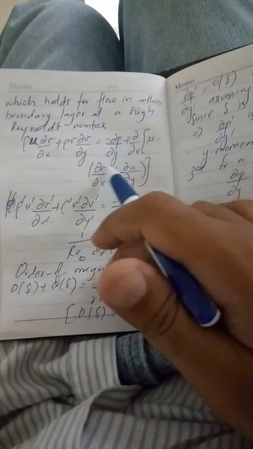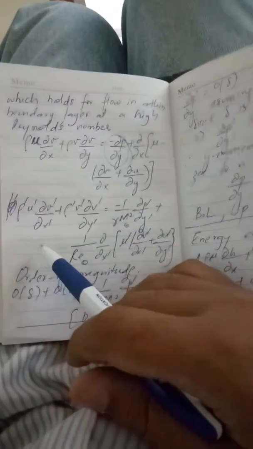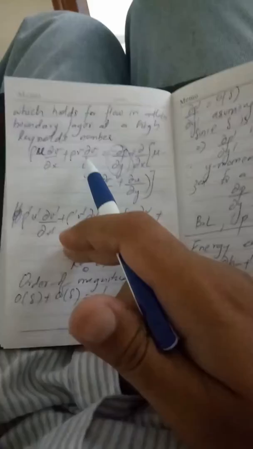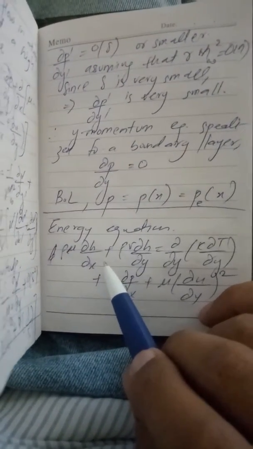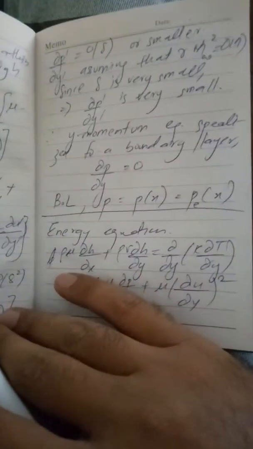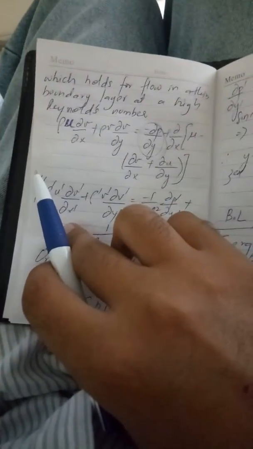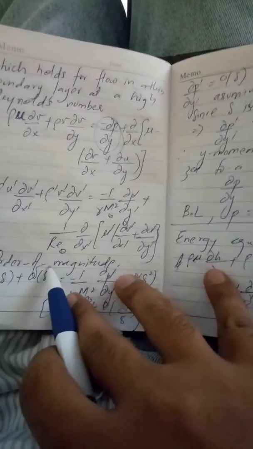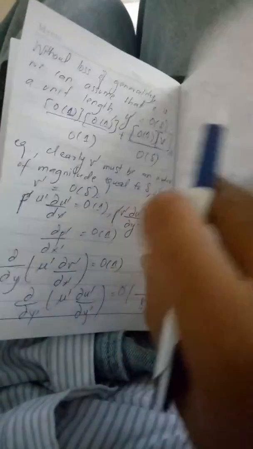This equation would be left. And when we talk about y momentum, you just have to consider all the other terms, because when we talk about the v, we talk about lambda, and lambda is very small, so we have to ignore it. So that we got it. Energy equation will be represented, and we just have to replace it by h. Wherever there is v, it has been replaced by h, and over here, that is the basic equation.